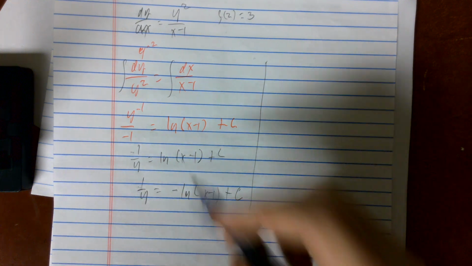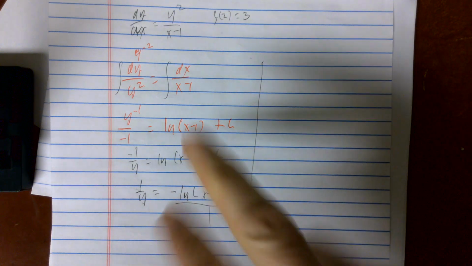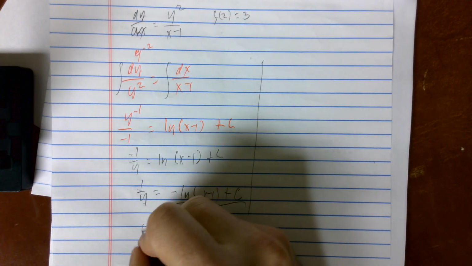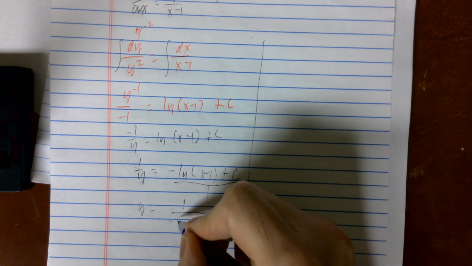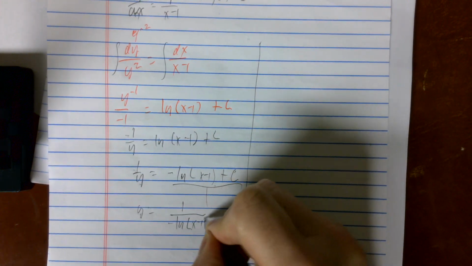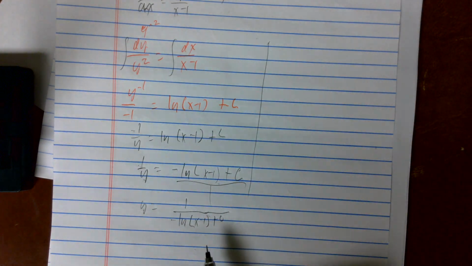If you got 1 over y equals stuff, you can just flip both things. So that's going to give me y is equal to 1 over negative natural log of x minus 1 plus c. Just make sure that plus c stays in the bottom.